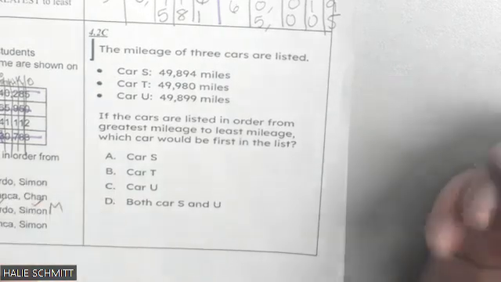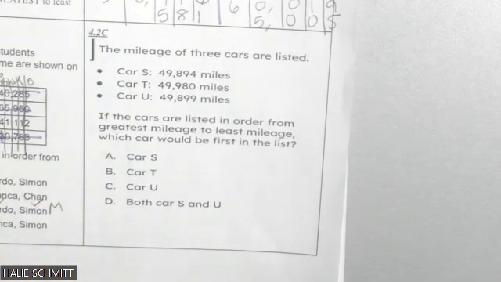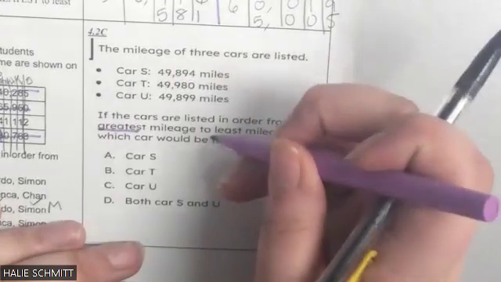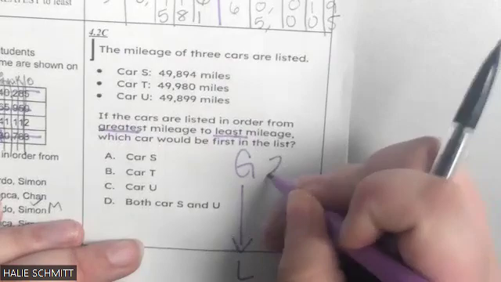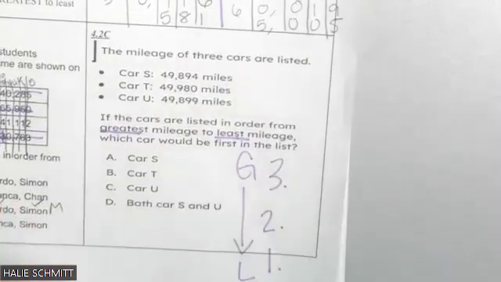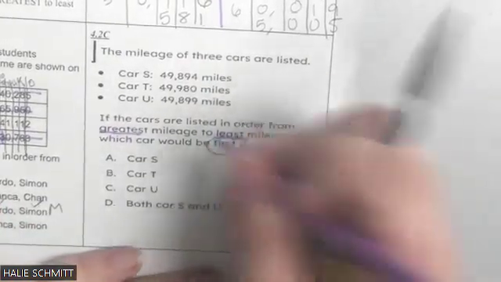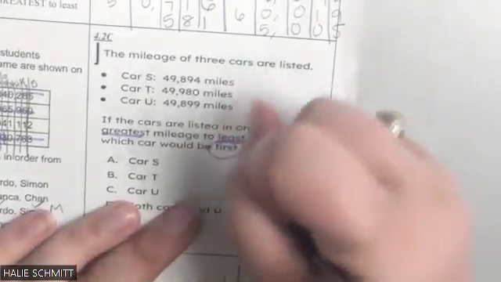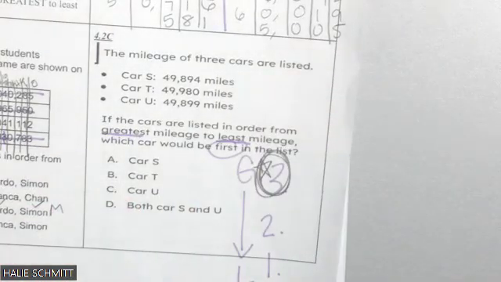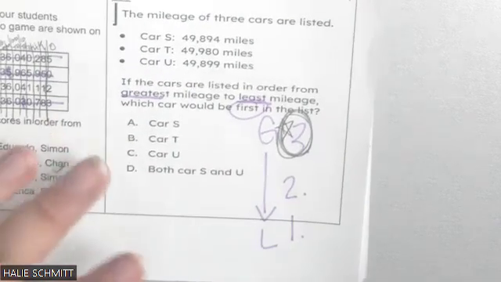Last one for Wednesday's homework. It says the mileage of 3 cars are listed. Car S, car T, car U. If the cars are listed in order from greatest to least, which car would be first in the list? Now, it's important to know which one they're looking for. First in the list, that's one that's going to be right here, right? Sometimes they will ask us which one is third or which one is in the middle, right? That would be something we need to pay attention to.